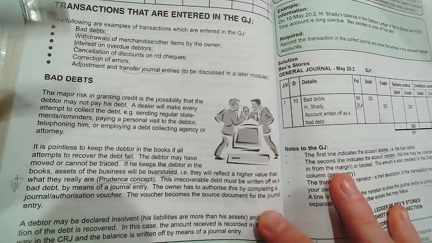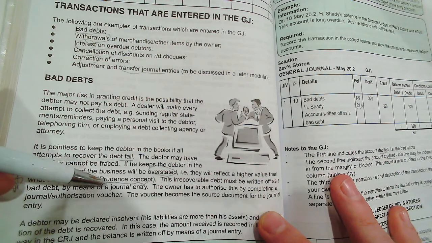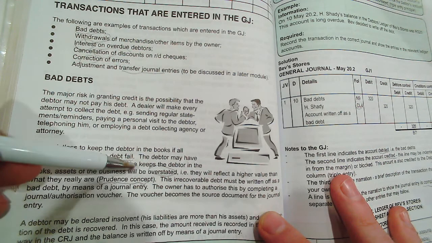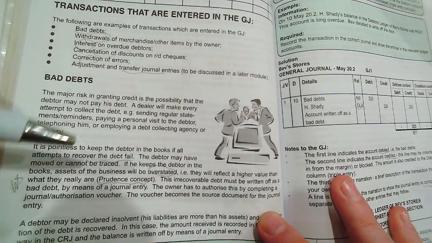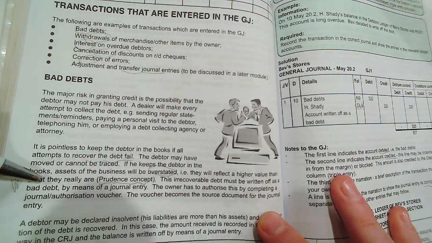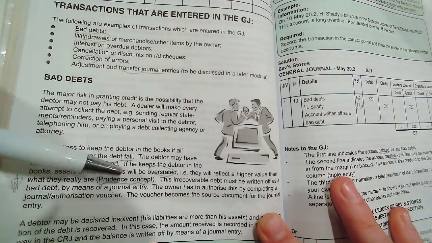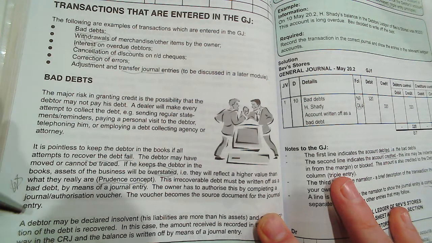The reason for that is the prudence concept. We don't want to overstate any assets at a higher value in the books than it really is. Otherwise, people will make wrong decisions according to that. Sometimes people can pay later, and then there's another transaction that we'll discuss a bit later as well.